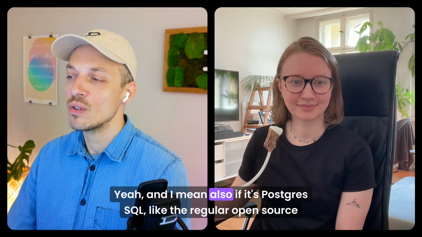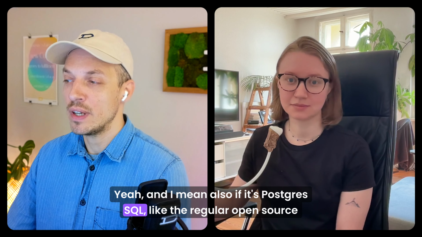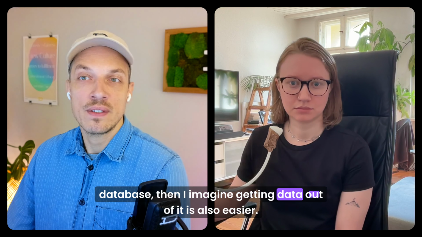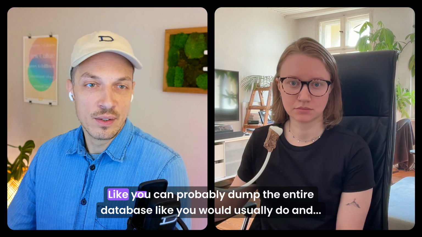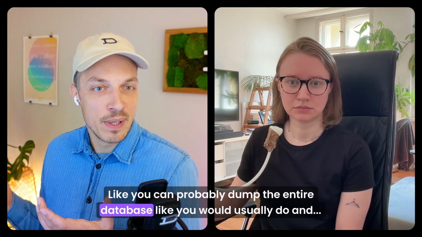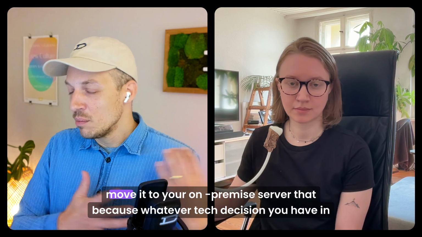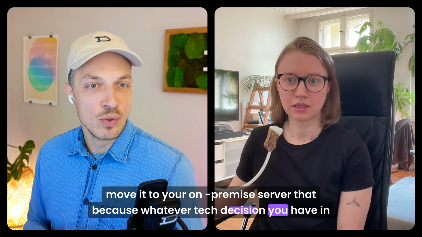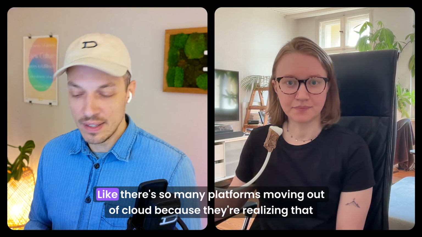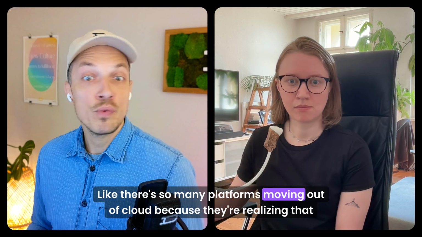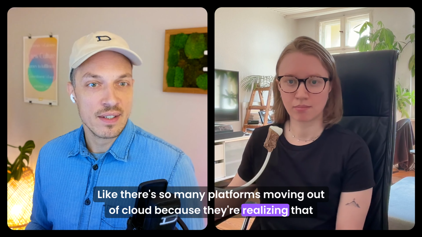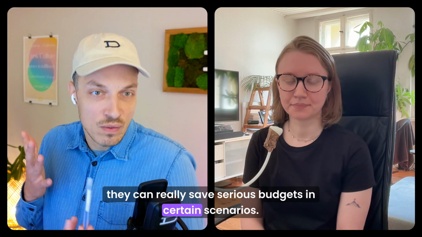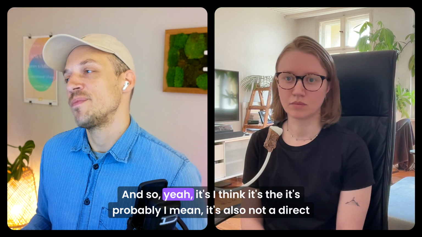Yeah, and if it's Postgres SQL, the regular open source database, then I imagine getting data out of it is also easier. You can probably dump the entire database like you would usually do and move it to your on-premise server, whatever tech decision you have in the future. Exactly. There are so many platforms moving out of the cloud because they're realizing that they can save serious money in certain scenarios.